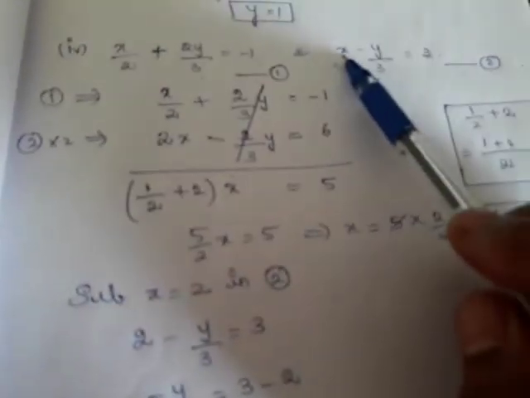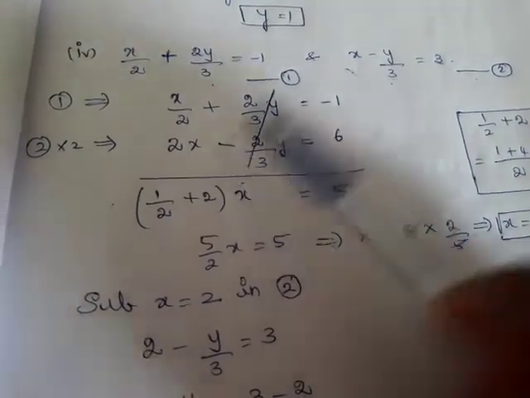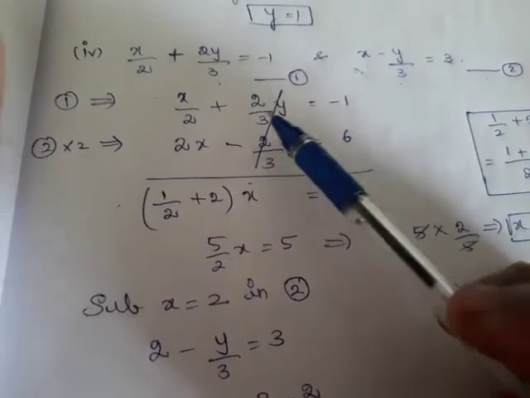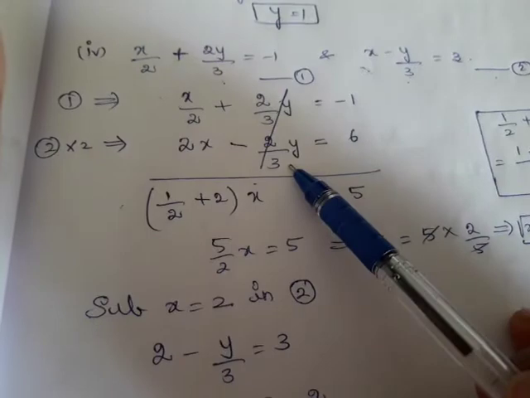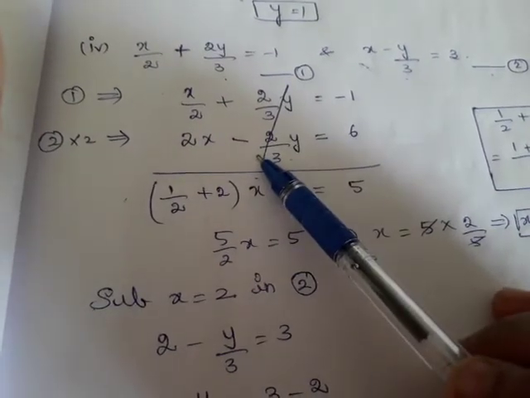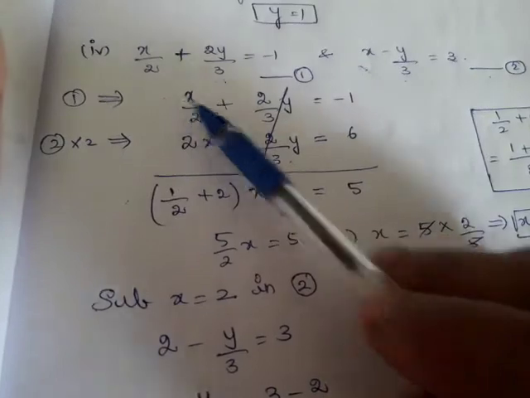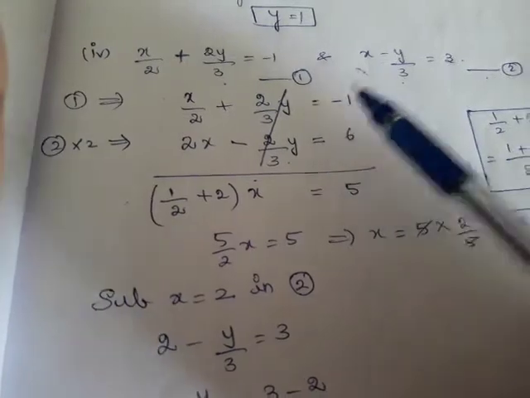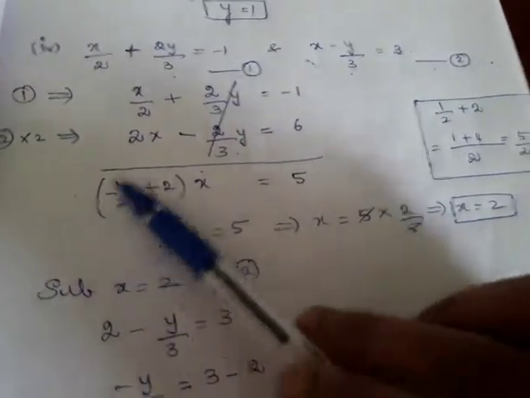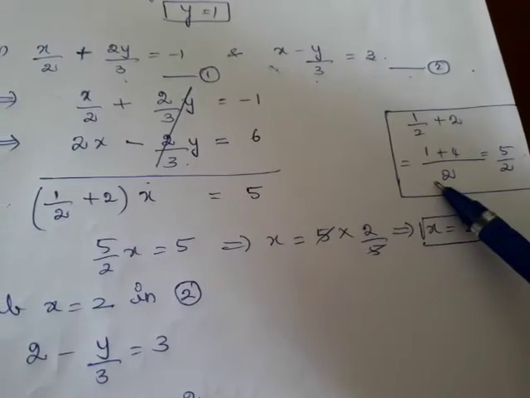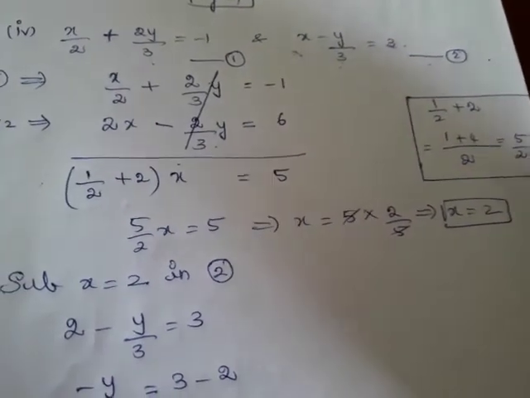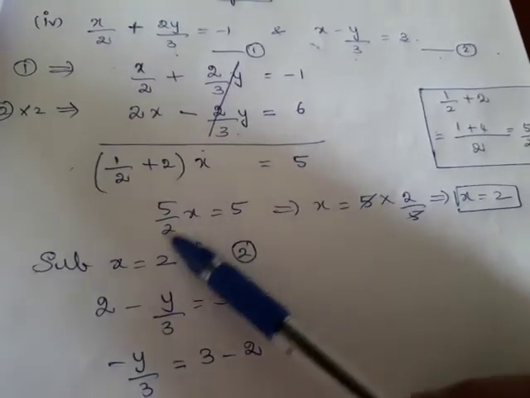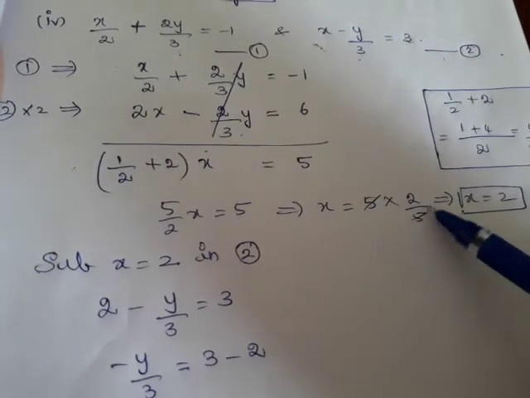So what will happen? 2 into x becomes 2x, minus 2y by 3 equals 2 3s are 6. Now see, this is plus 2 by 3y, this is minus 2 by 3y. So these two will get cancelled. We are adding here. So here the coefficient is 1 by 2, here the coefficient is 2. So 1 by 2 plus 2 equals 6 minus 1, which is 5. Now what is 1 by 2 plus 2? You can do it in a rough column, take the LCM. So 1 plus 4, which is 5 by 2. So 5 by 2 x equals 5. So x equals 5, and 5 by 2, if you bring it to the other side, will become 2 by 5. So 5 will get cancelled.